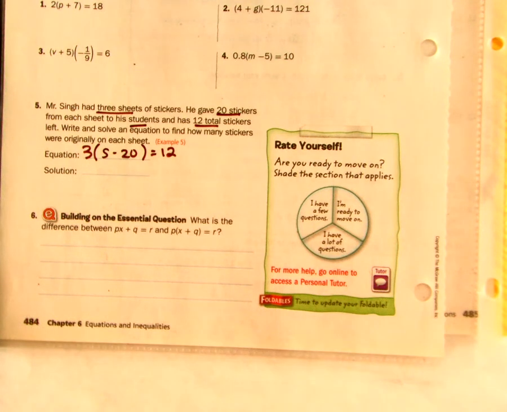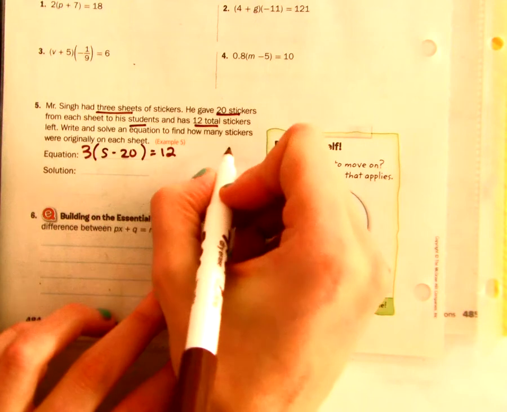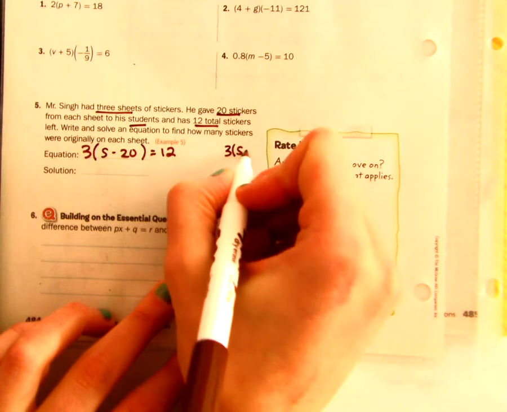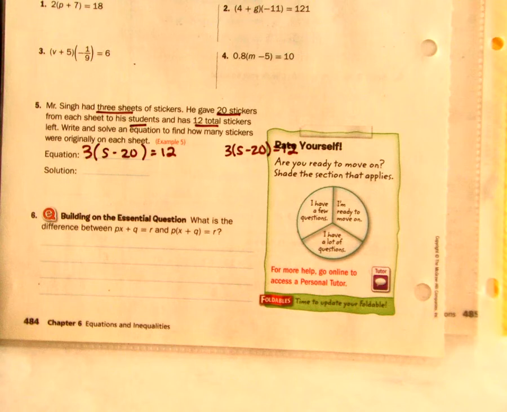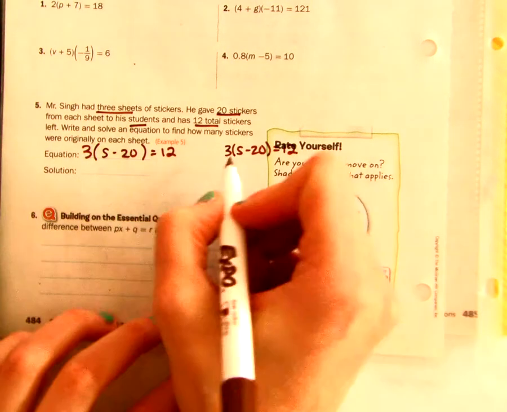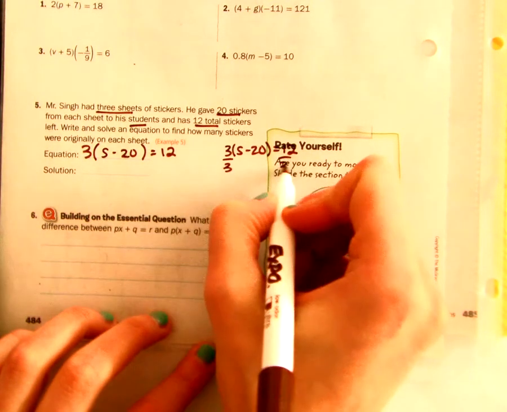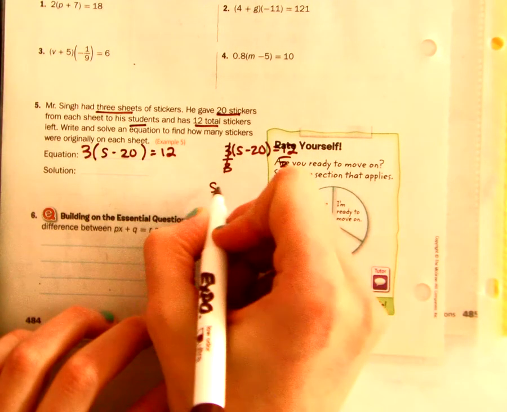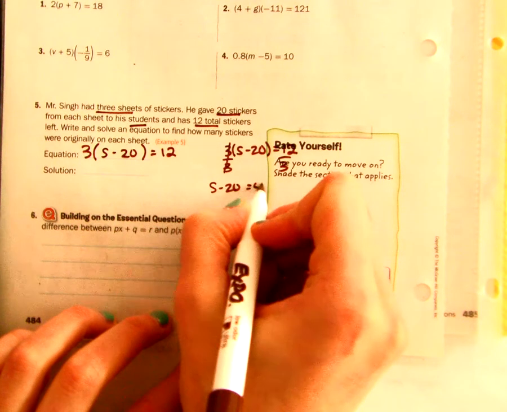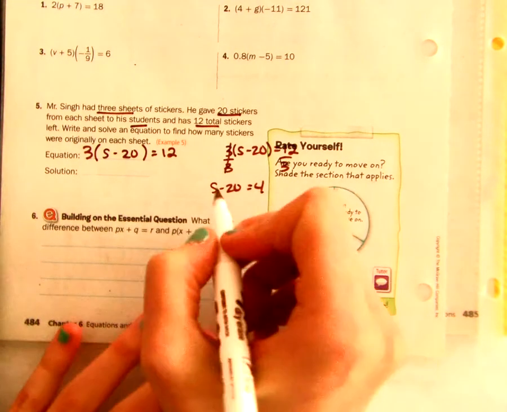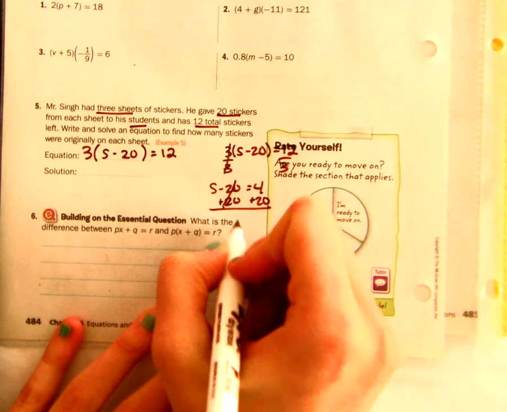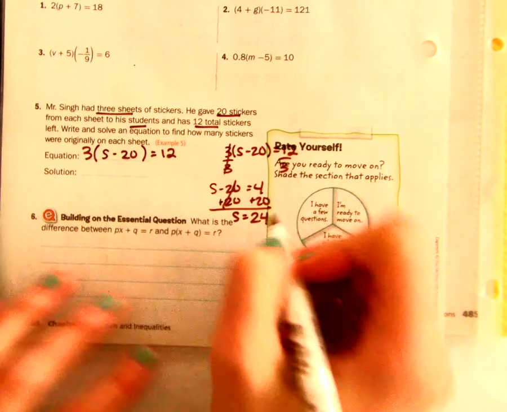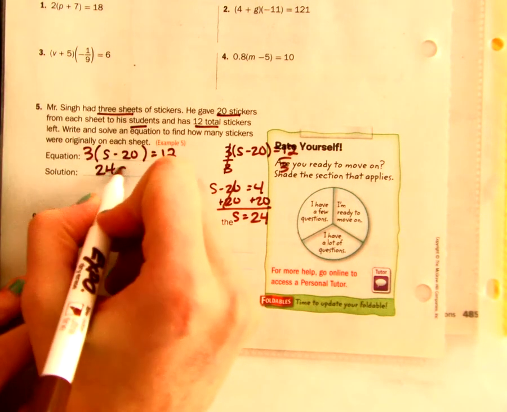After we have set up our equation, now we're going to solve it. So I have 3 times the quantity S minus 20 equals 12. Okay, so again, I know I'm taking 3 times the quantity, so I'm going to divide both sides by 3. Cancel, so I have S minus 20 equals 4. Since I'm subtracting 20, I'm going to add 20 to both sides. So S equals 24. So each sheet started off with 24 stickers.